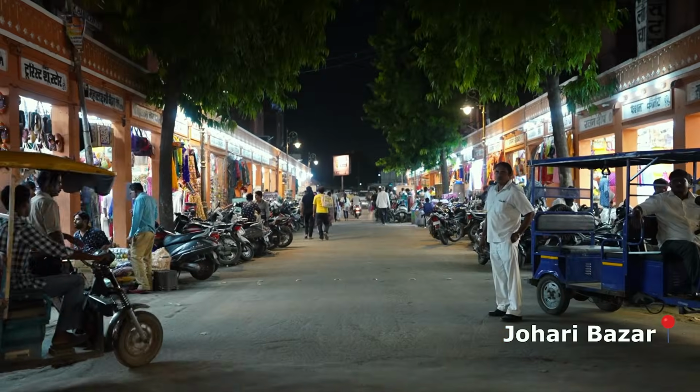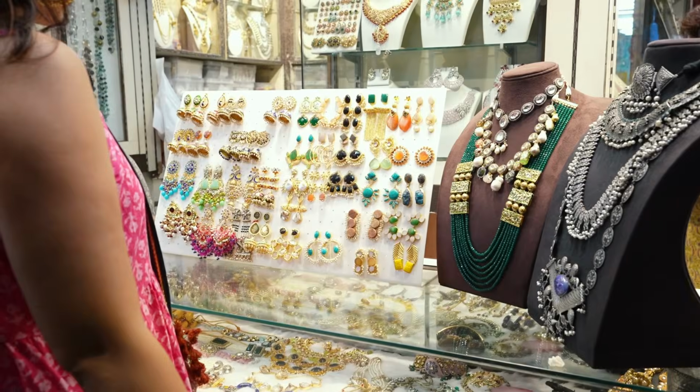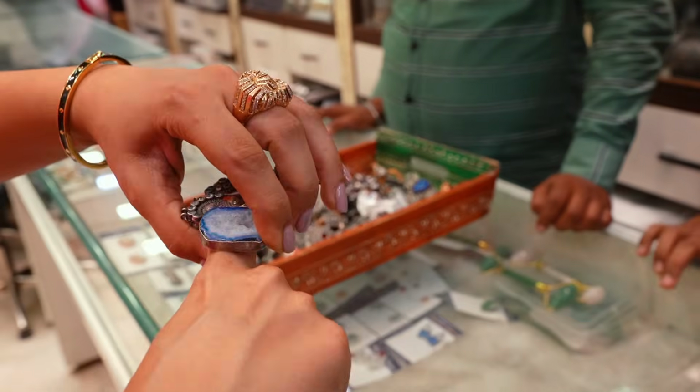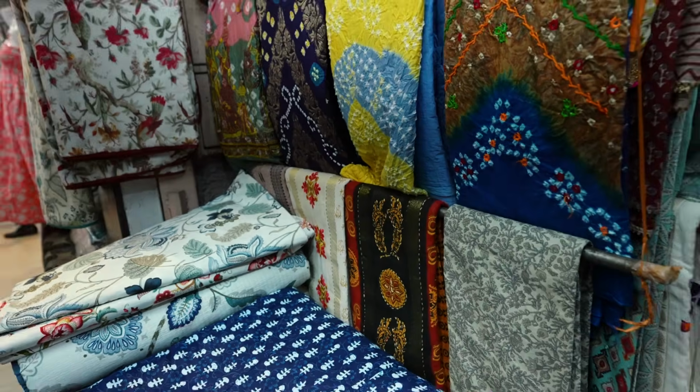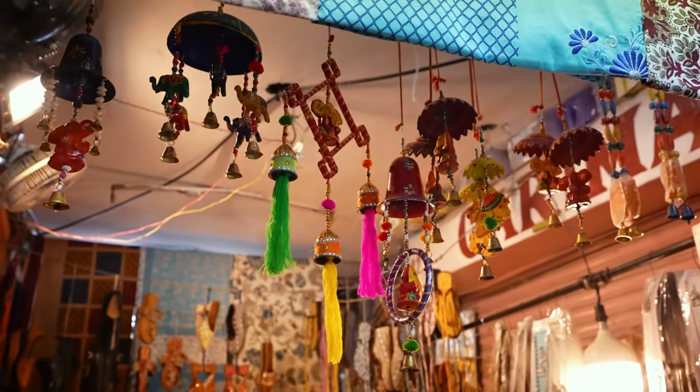After Tapri Central, if you still have some energy left, head to Johari Bazaar. Over here, you can shop for jewelry, for clothes, for blankets, and truly, this is one of the best places to shop at in Jaipur.